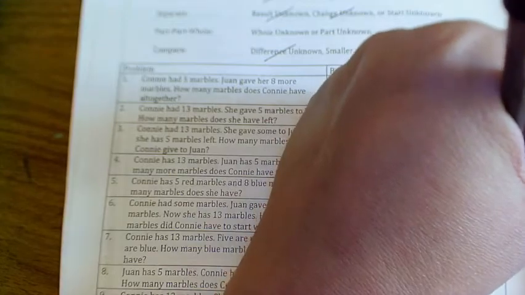And what do we not know? One of the parts or the whole? So we know both parts. 5 is the red part, 8 is the blue part. So we're trying to find the total. So we do not know the whole, the grand total. So whole is unknown for number 5.